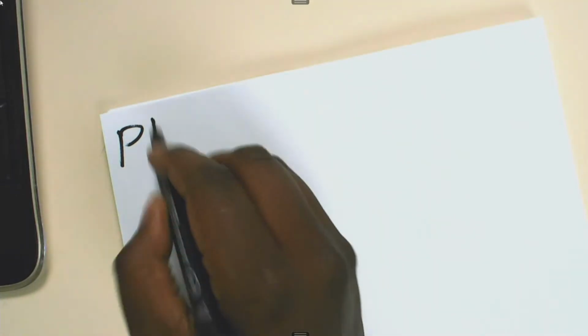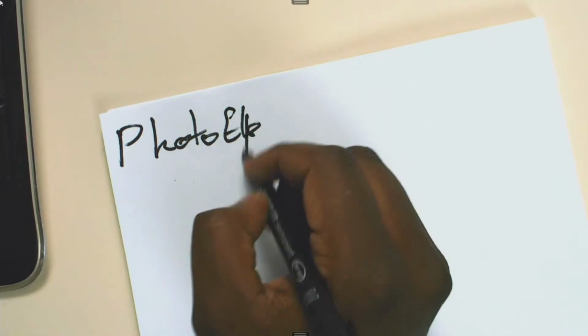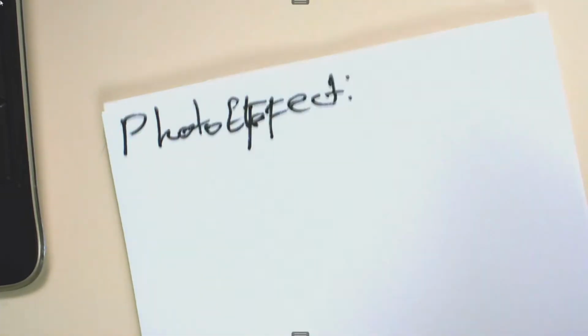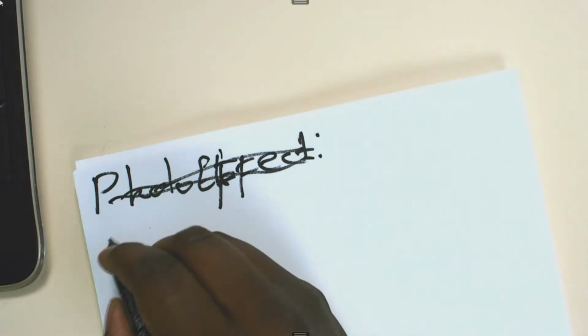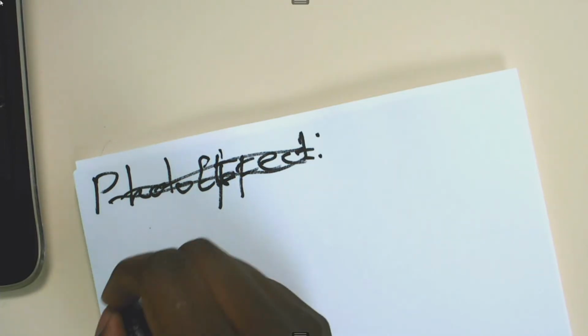Without wasting time, I would like to start. So the topic is the photoelectric effect. This topic basically explains to us how light or solar can be used to produce electricity.